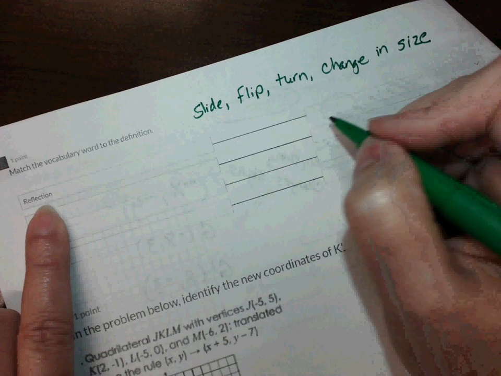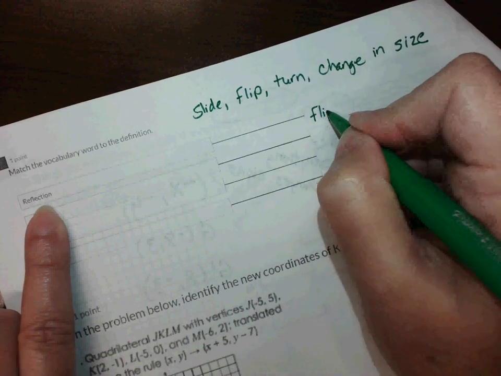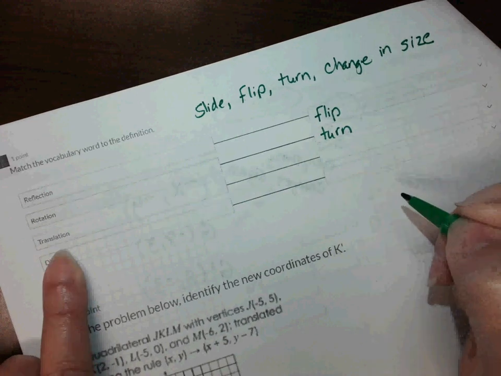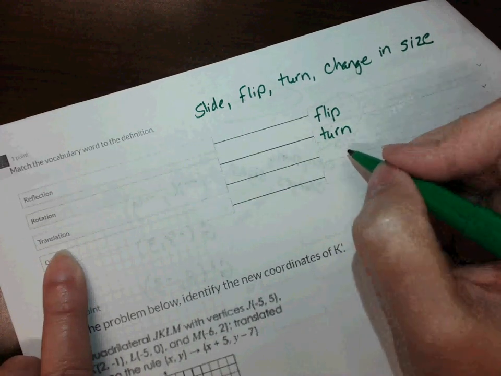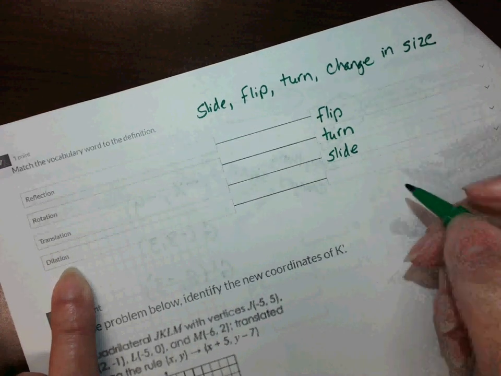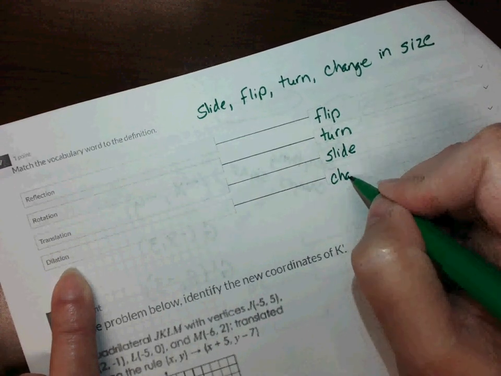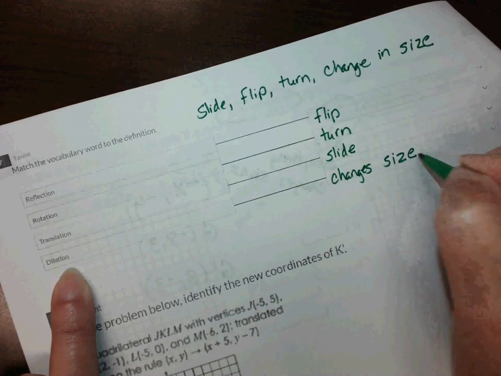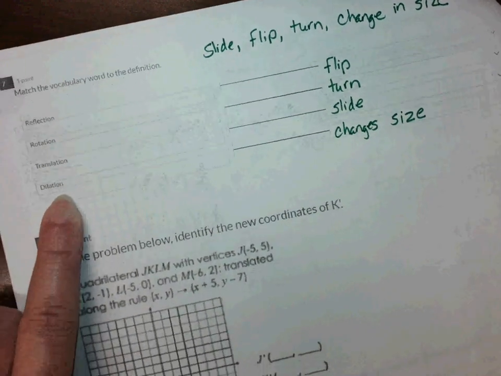Another word for reflection is a flip. Another word for rotation is a turn. Another word for a translation is a slide. And dilation, again, was the only one that changes size. Over and over and over again, we talked about it.